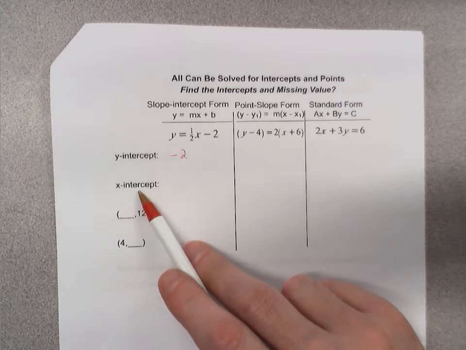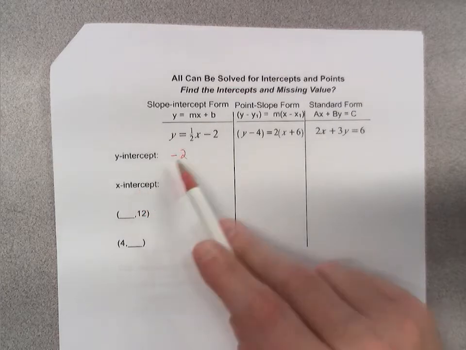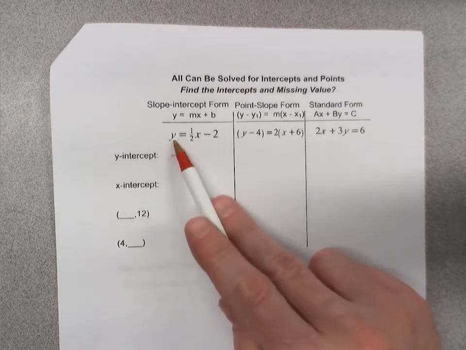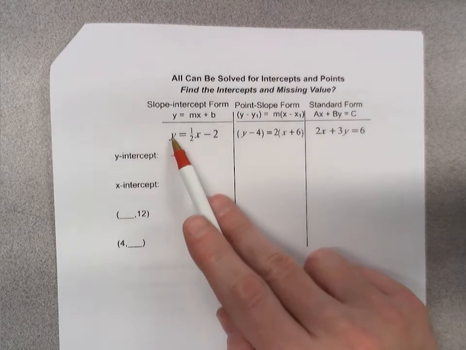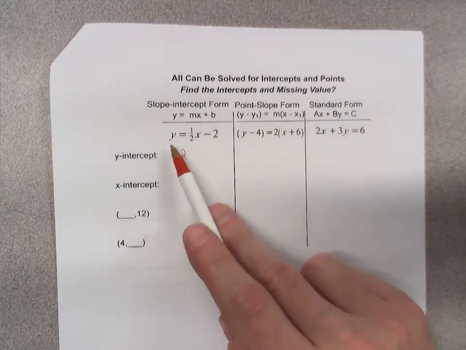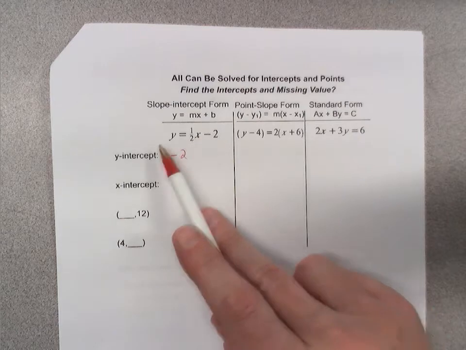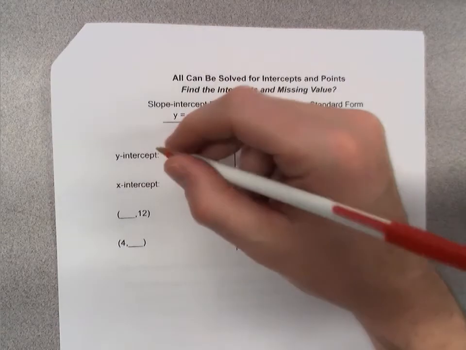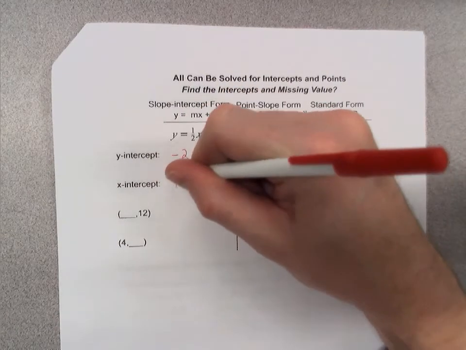The x-intercept. How do we find the x-intercept? Well, the x-intercept is whatever x is when y is 0. So if I put in 0 for y, I then have 0 equals 1 half x minus 2. I can add 2 to both sides, divide both sides by a half. The x-intercept is going to be 4.